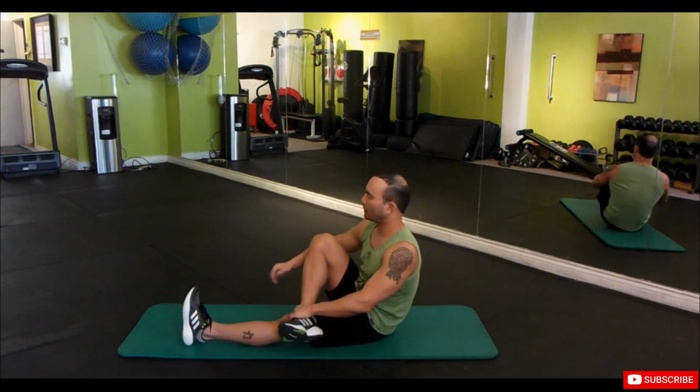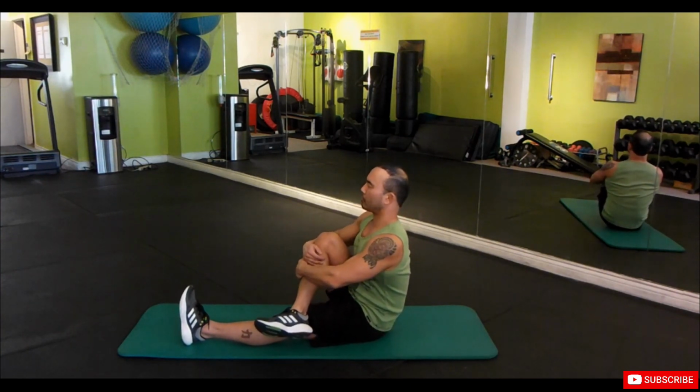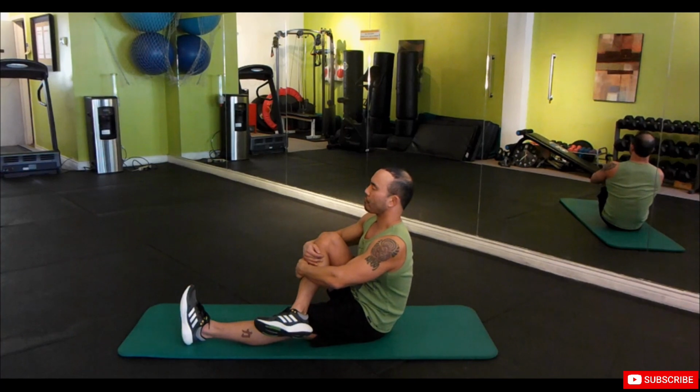We are going to stretch your right hip next. With both hands, grab your right leg and gently pull it into your chest. Keep your back straight. Hold and breathe for 15 to 20 seconds.